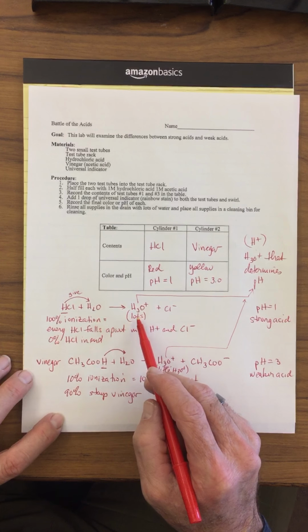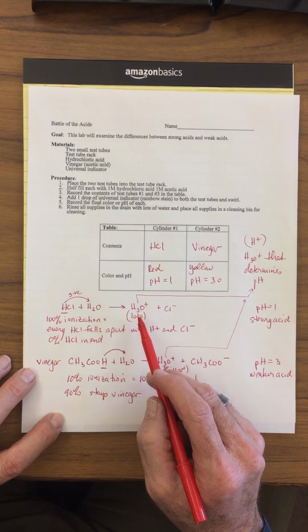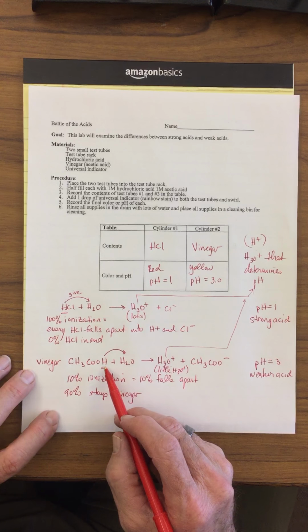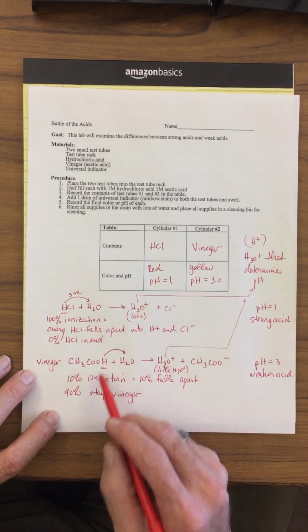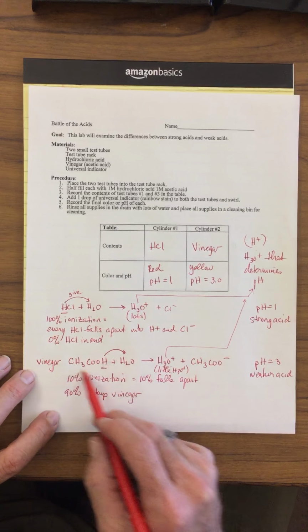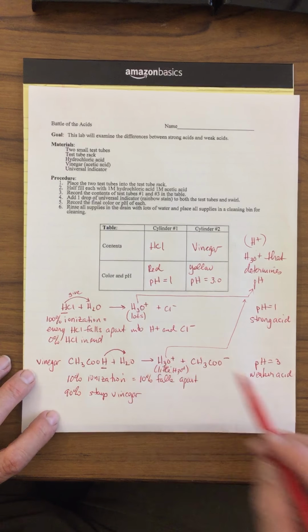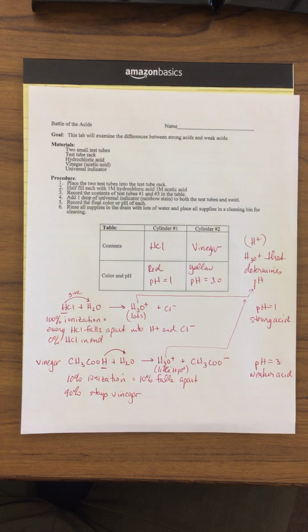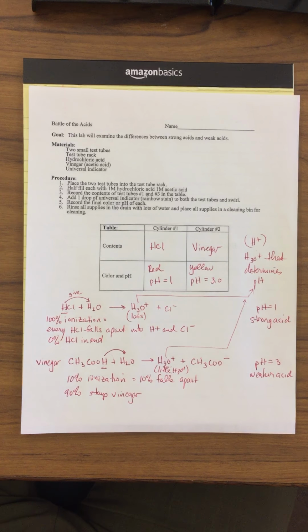So this makes HCl a stronger acid because it all falls apart. Some acids are weaker acids because they don't all fall apart. 90% of vinegar stays as vinegar, and only 10% of it will produce the H3O+. This is the battle of the acids. This is why HCl is a stronger acid, because it all falls apart, versus vinegar, of which 90% stays as vinegar.